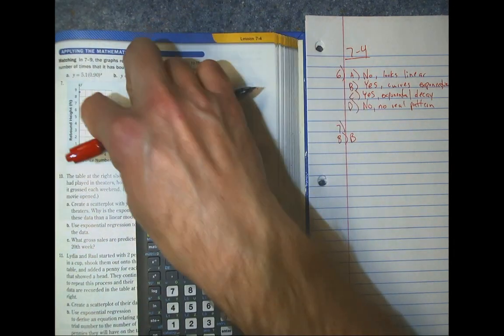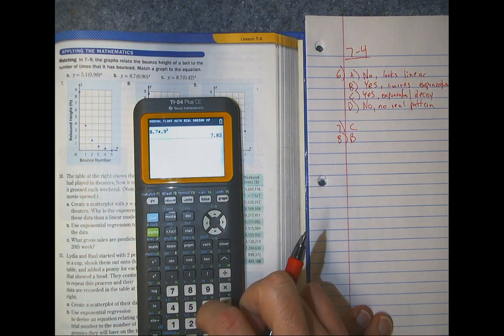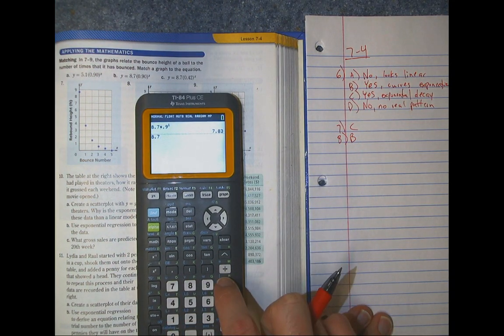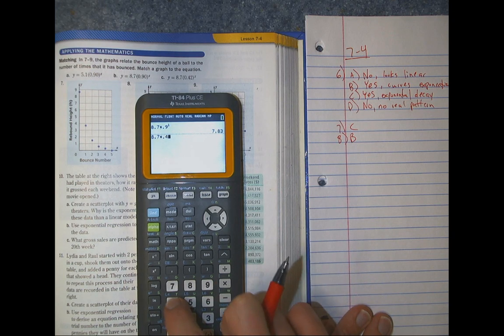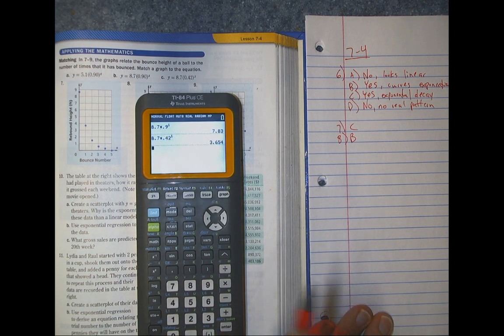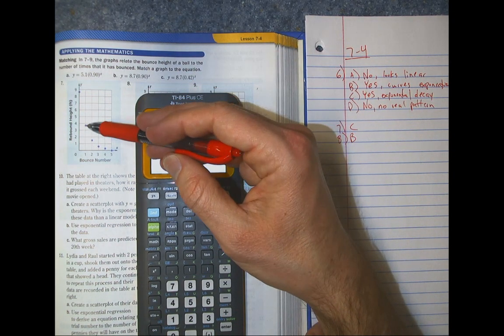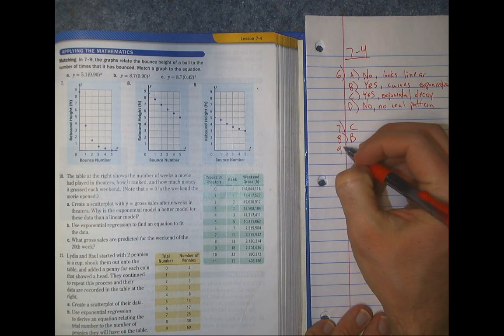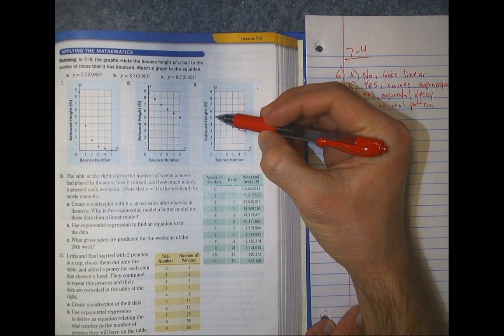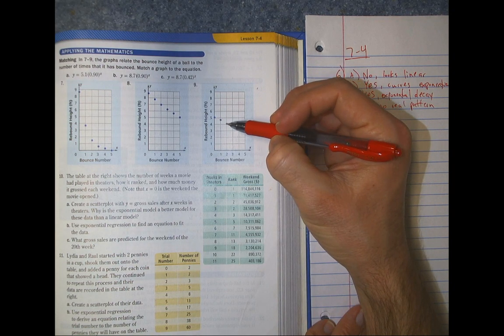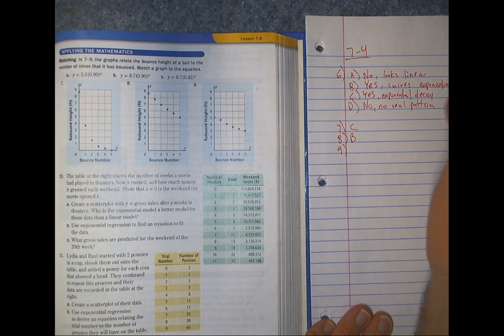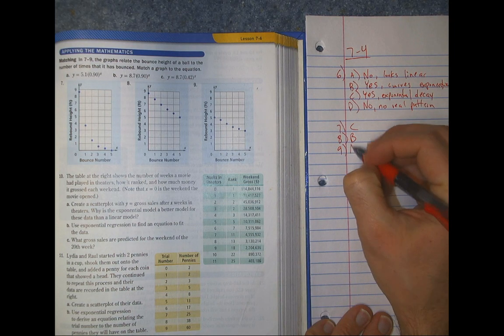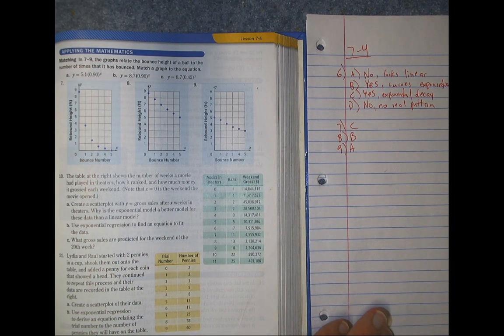So clearly C goes with 7. And if you actually plugged it in, 8.7 times 0.42 raised to the first would get you 3.654, and you can see that's that right there. And so number 9, starting at 5.1, and then taking 10% off, 10% off, 10% off, little by little. Okay, that makes sense. And so that's letter A.